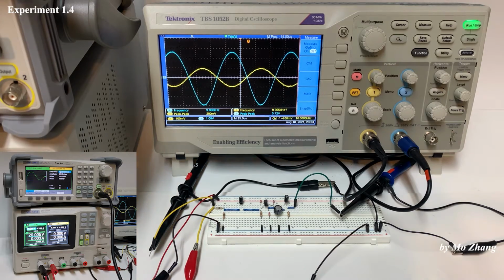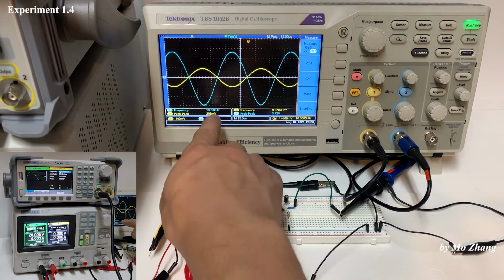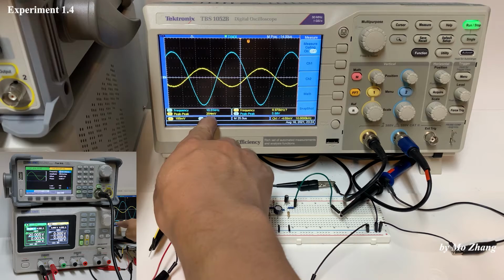This is for experiment 1.4. We use the same setup as we used in the previous experiments. The function generator still provides a sine wave with 10 kHz and 200 mV peak-to-peak voltage to the amplifier circuit.